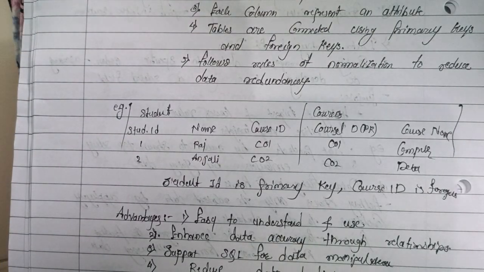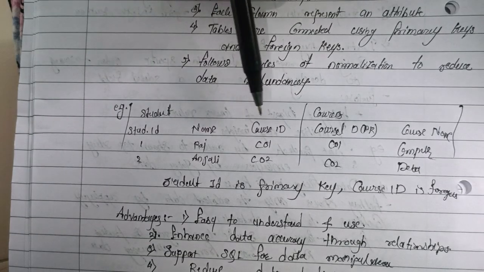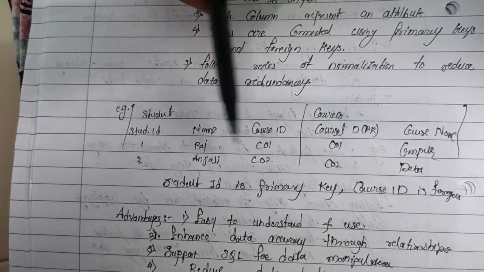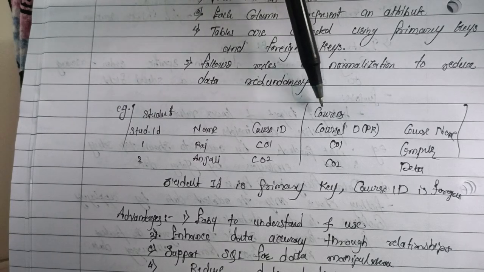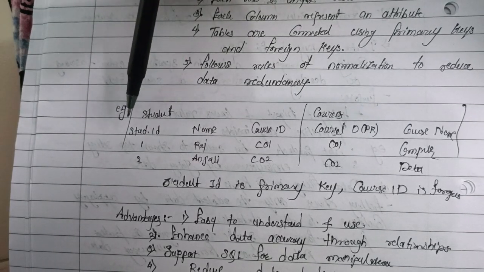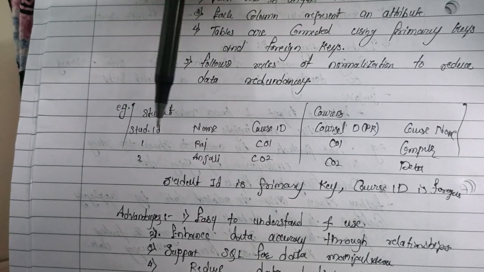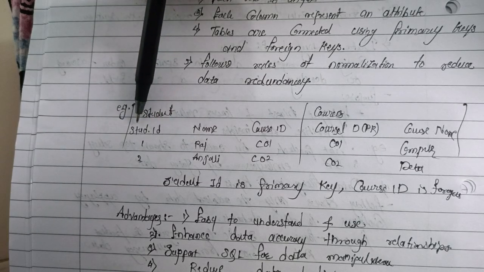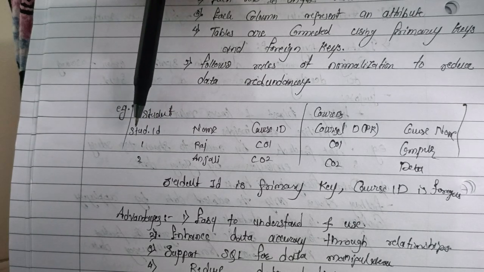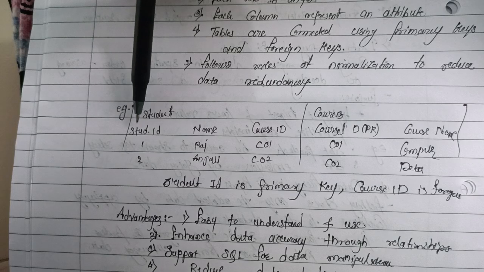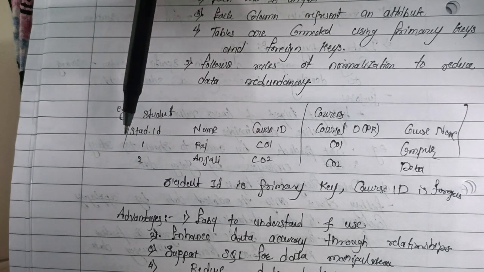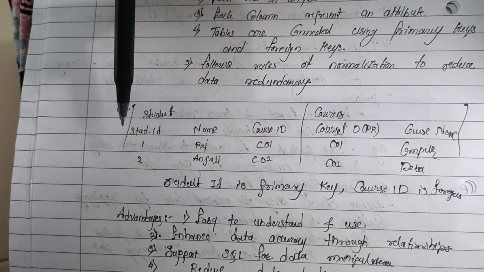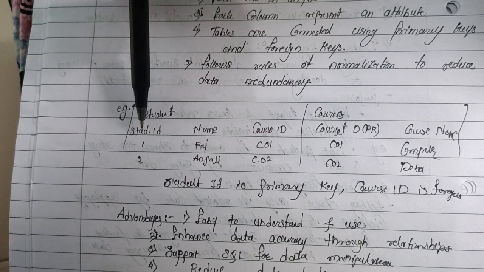Here's one example of a relational data model, with student ID, student name, and course ID. This is the student table, and this is the course table. In the student table there is student ID, name, and course ID. Student ID is a primary key. It is different for all students; it is never the same.